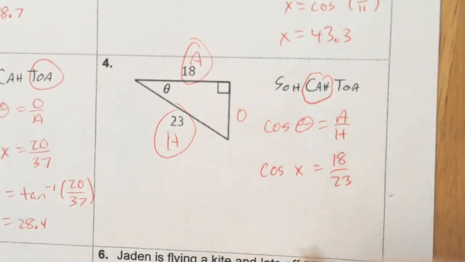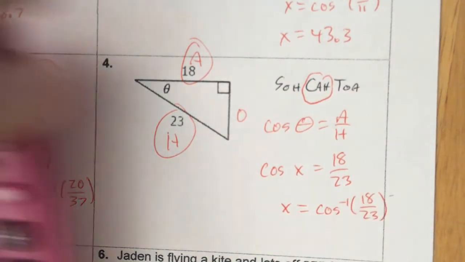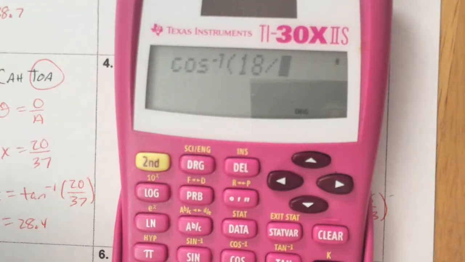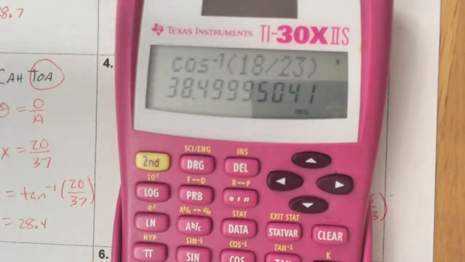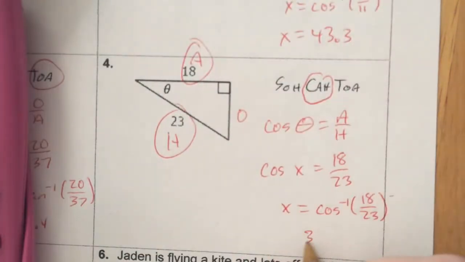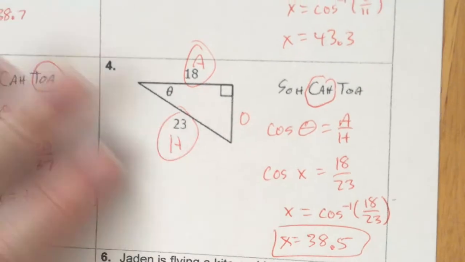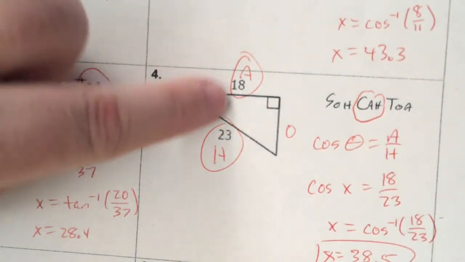How do we get x by itself? Ooh, we've got to get rid of the cosine. So cos inverse of 18 over 23. So cos inverse of 18 divided by 23 equals, and we get 38.5. 38.5. And does that look like it makes sense? Yeah, that looks closer to 45 degrees, right?